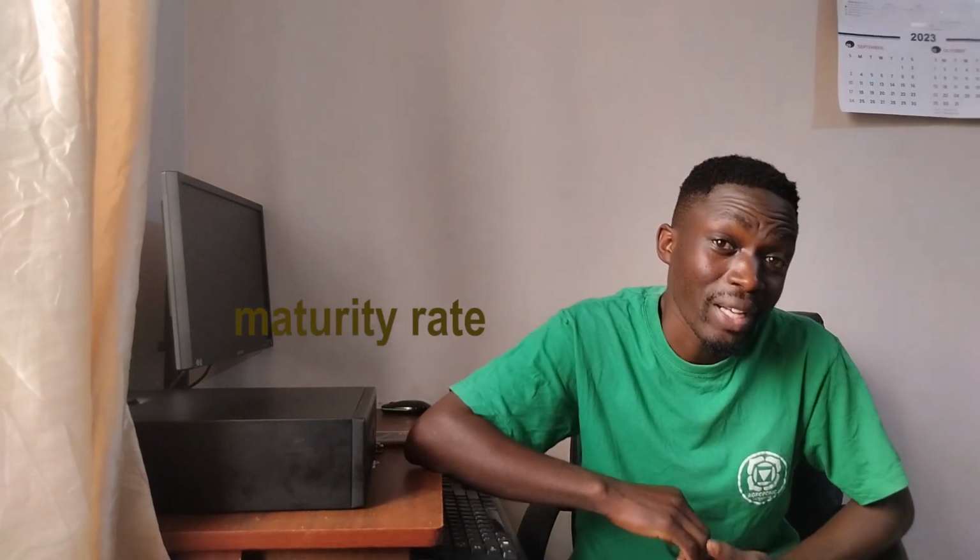Phosphorus also helps in maturity rate. For your crops to mature very fast, you need enough phosphorus. If you don't have enough phosphorus, your crops will take almost forever to mature, and that will not be good for the farmer. A farmer needs a crop that takes a stipulated time to mature, and then you go to harvesting.